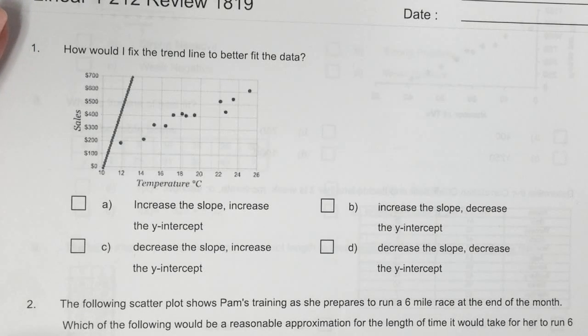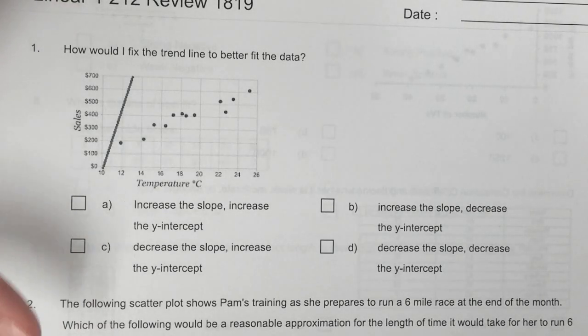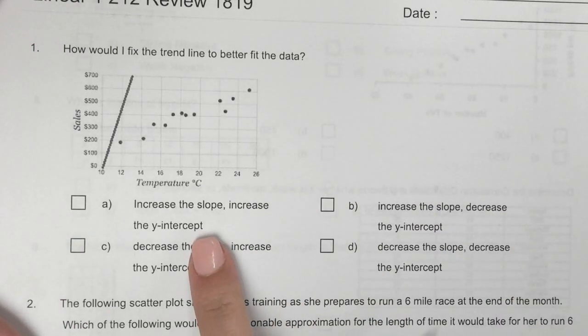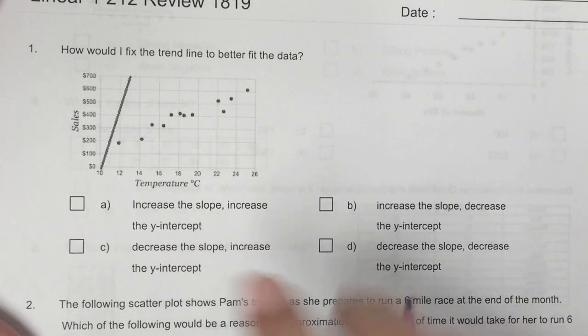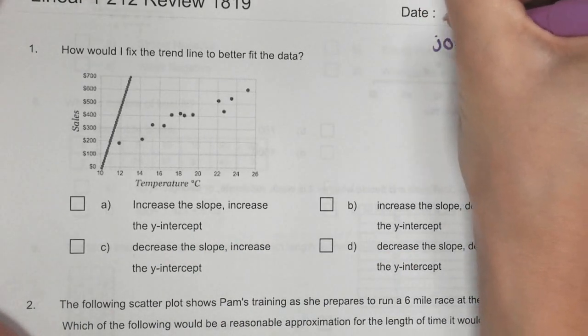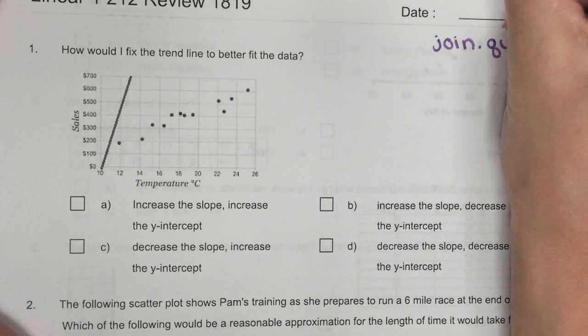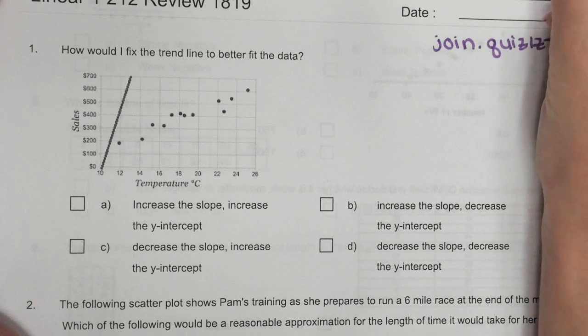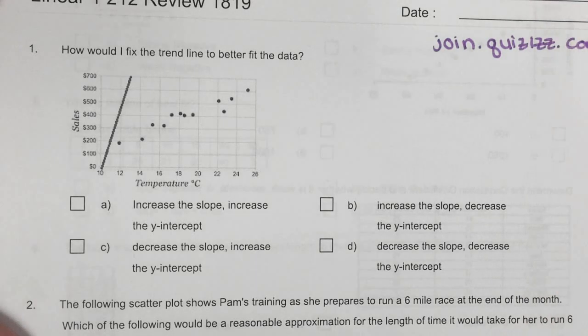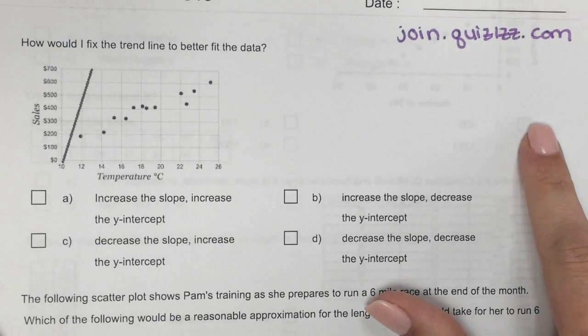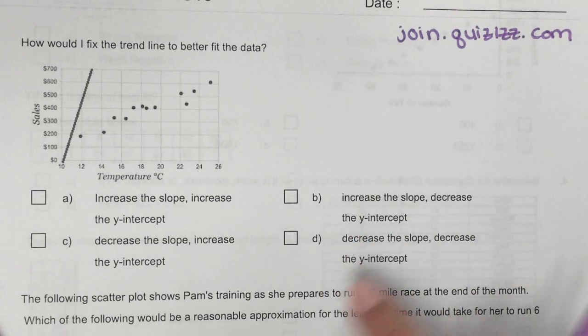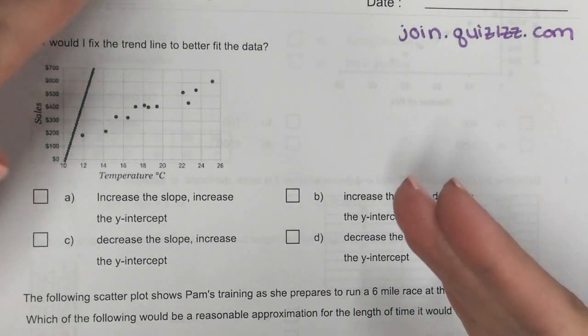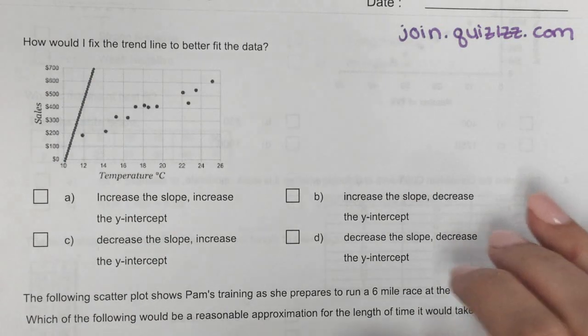All right, guys, we're going to start the review for your test coming up over linear 1 and 2. It's over trend lines and scatter plots and direct variation. So just follow along, show all the work that I'm doing, and then go online to join.quizizz.com using the class code that your teacher gave you, and check all of your answers as we go along so you can get full credit for showing work and full credit for checking your answers online.